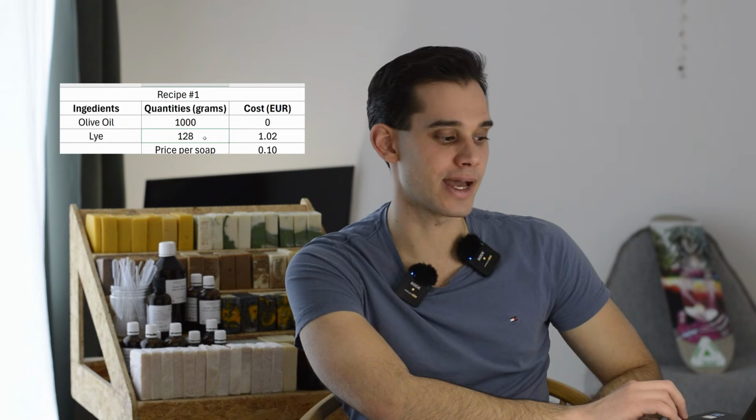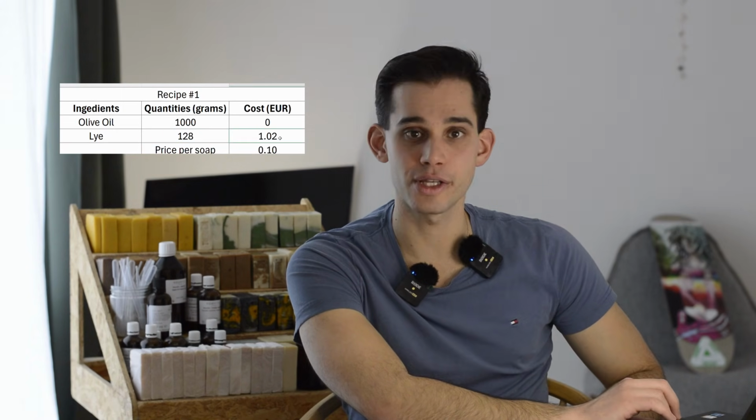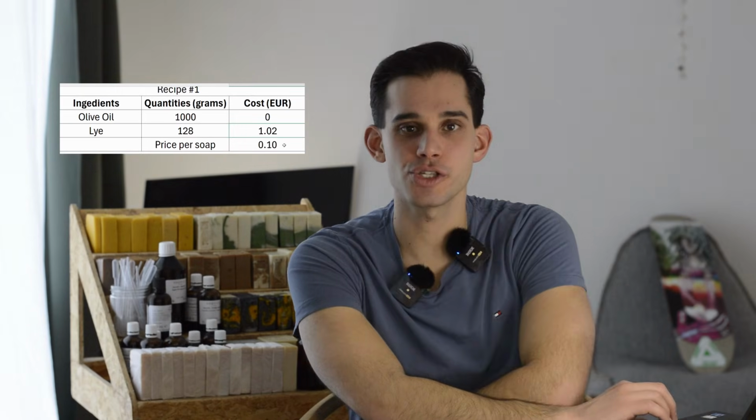Then the sodium hydroxide, it costs around 7.9 euros per kilo. And for 1,000 grams of oils, you need around 130 grams of lye, which costs around €1 basically. And with €1, you can produce 10 soaps. So this is $0.10 per soap.